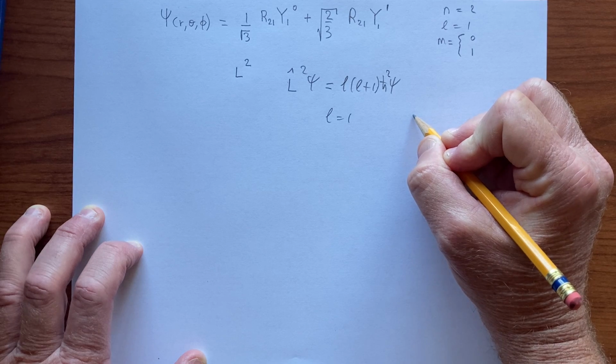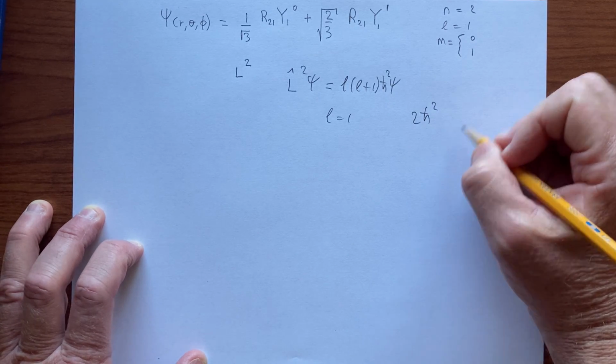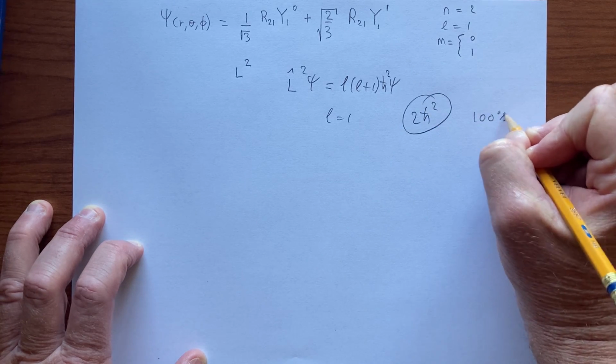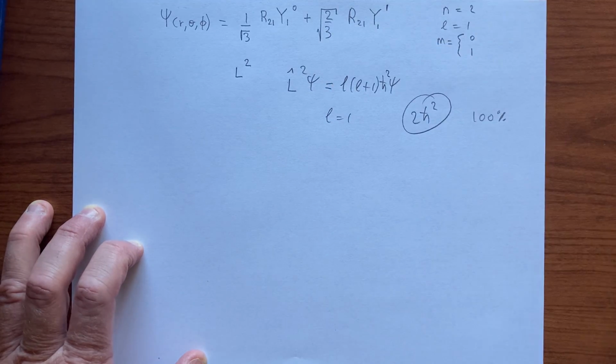So we have 2 h bar squared. That's the value that you can get, and the probability is 100% because the L quantum number is unique.